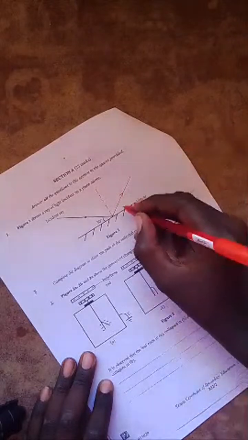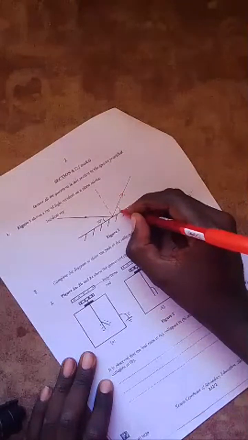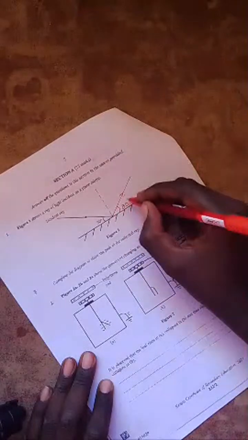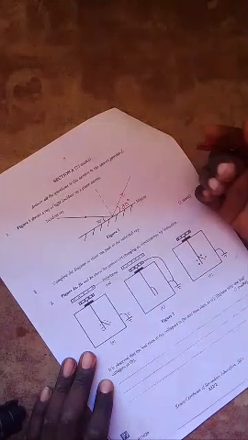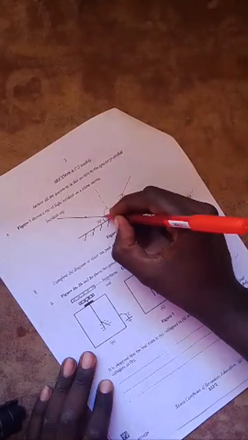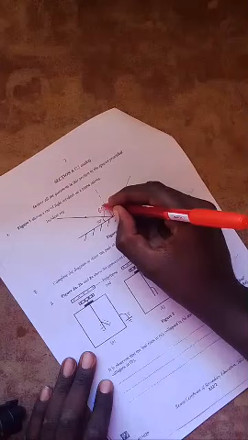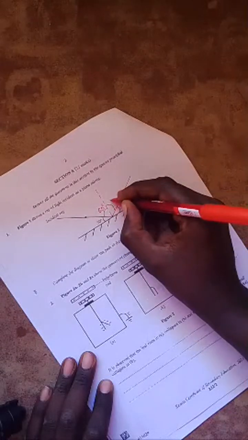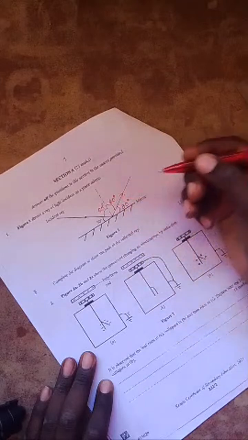So you either show that the reflected ray will also be at 30 degrees to the reflecting surface, like that, or you show that the incident angle, which was at 60, will also be equal to the reflected angle, which will also be at 60 degrees.